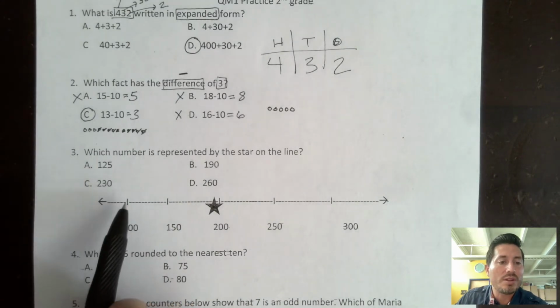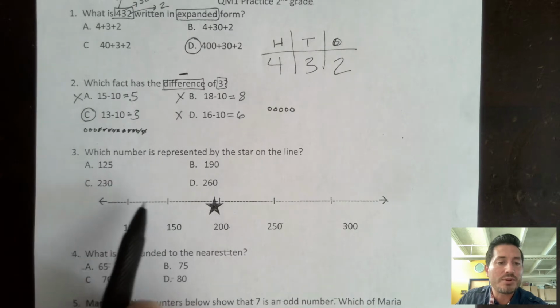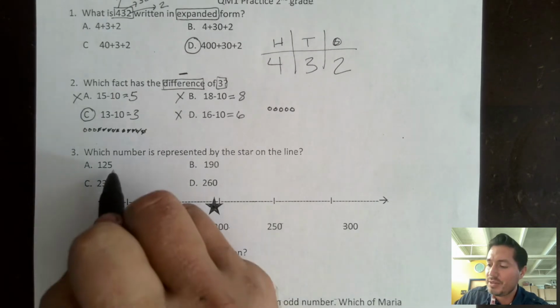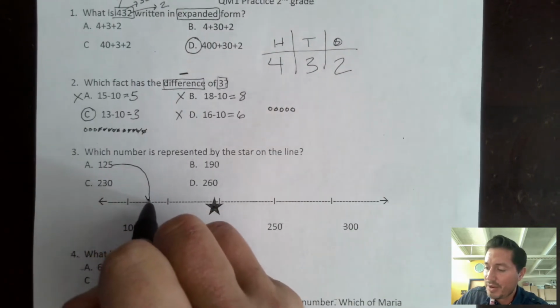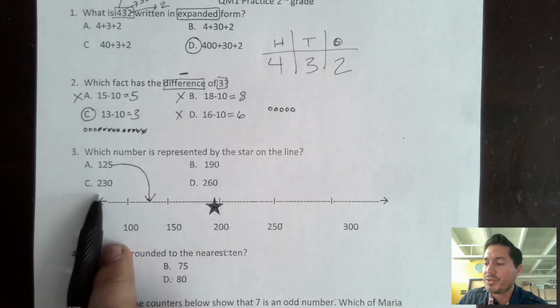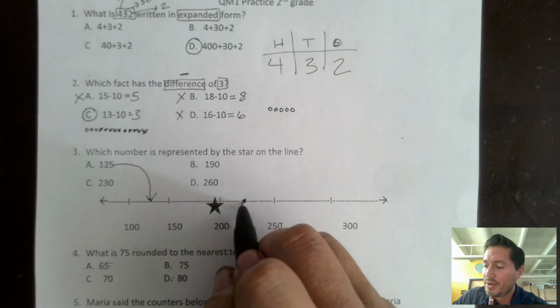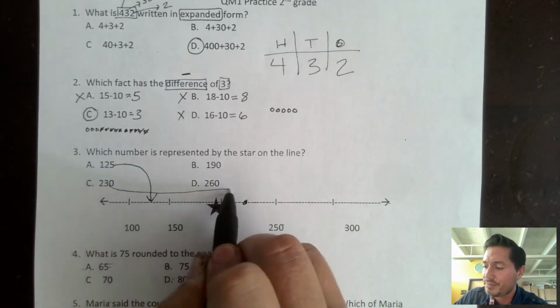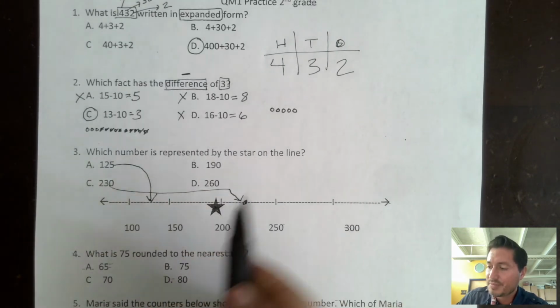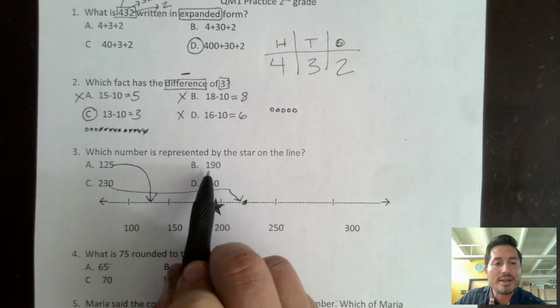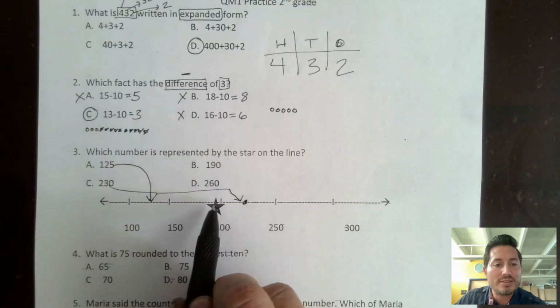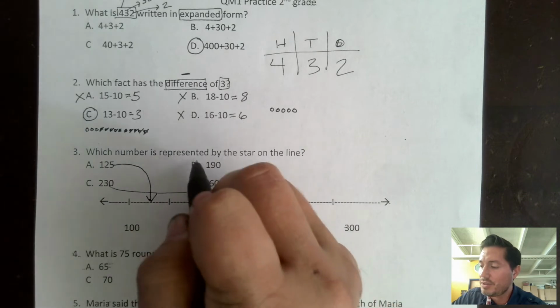That's more than 100, but 125 is less than 150. So this number would go right here. 230 would be more than 200, so that would be around here. 190 would be a little bit less than 200. So this is our answer.